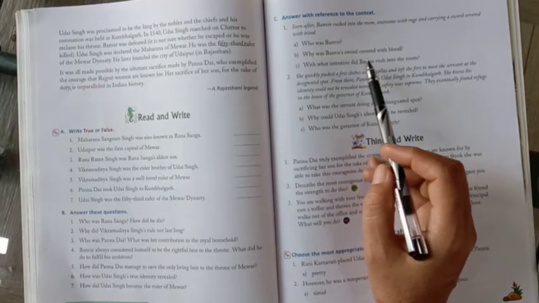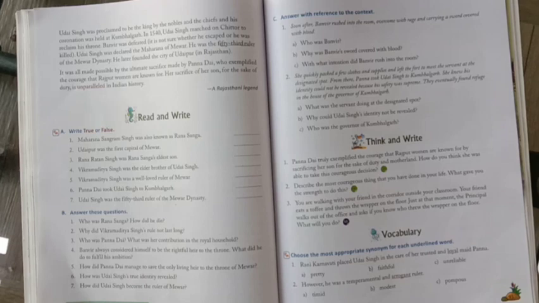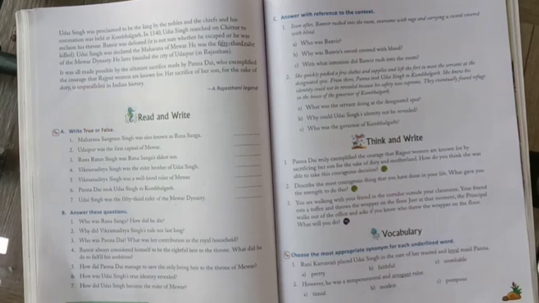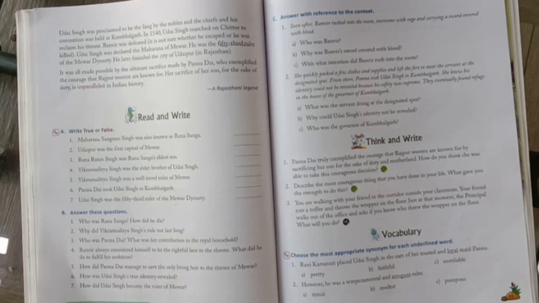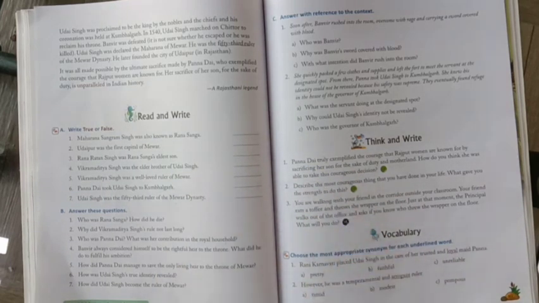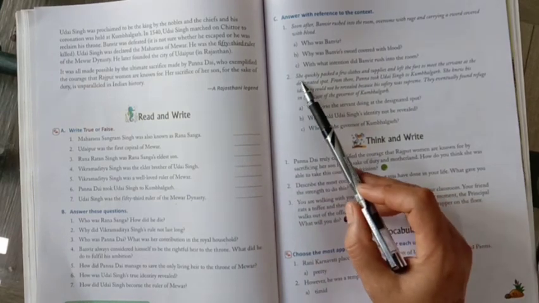Why was Banvir's sword covered with blood? Banvir's sword was covered with blood because he had killed Vikramaditya using the same sword. Next one. With what intention did Banvir rush into the room? Banvir rushed into the room with the intention of killing the last surviving heir to the throne of Mewar, that is Uday Singh. Isn't it? All the answers are so easy. When the chapter is clear, you can answer any question, beta. Okay? Let's see the next one.